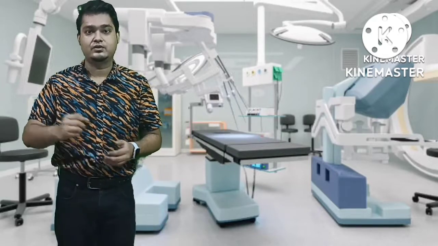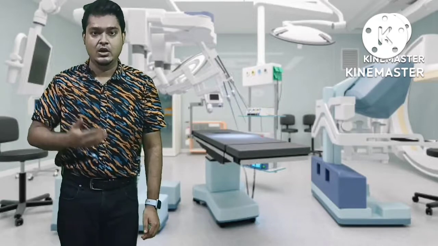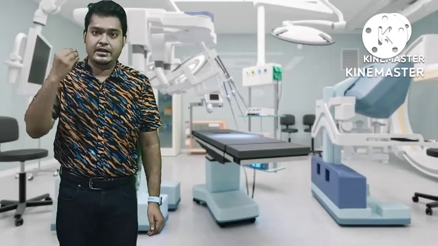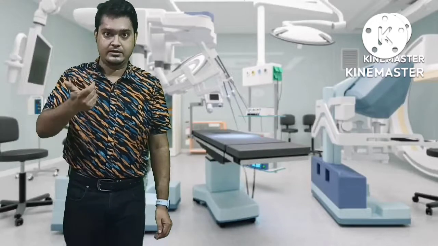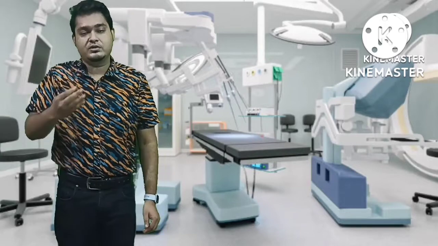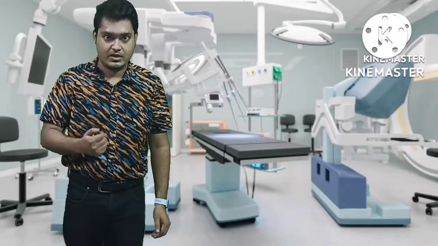Because no catheter is introduced while performing the CT coronary angiography, there is less or minimal or negligible risk to the patient from this procedure. So CT coronary angiography is safer as compared to the traditional catheter angiography.